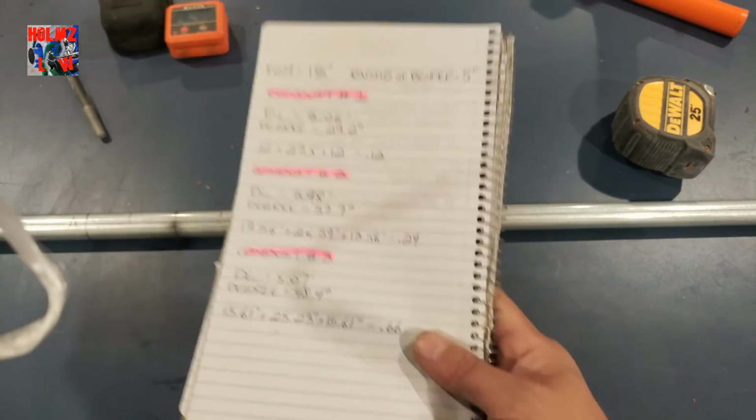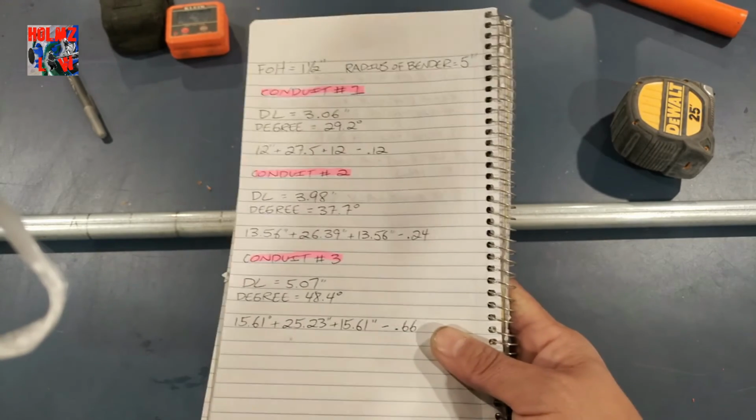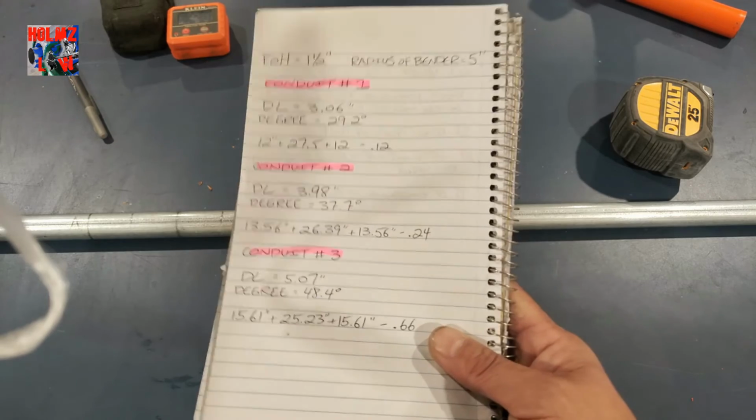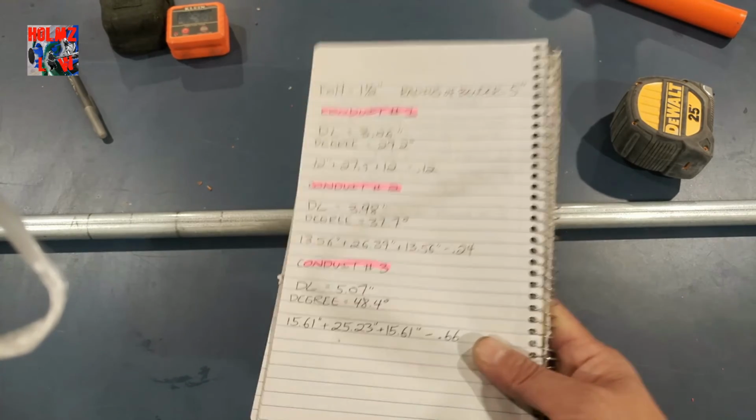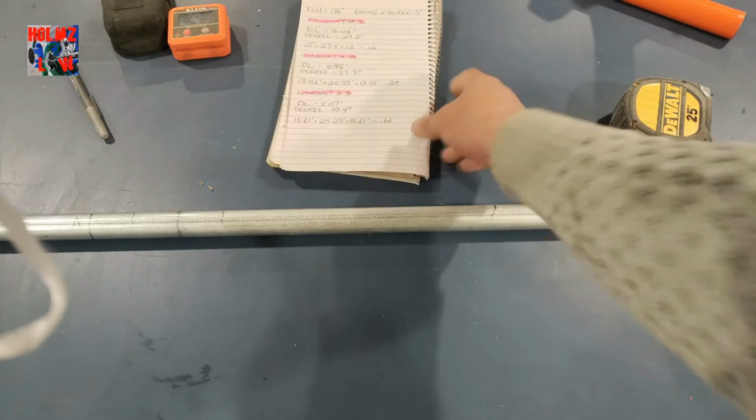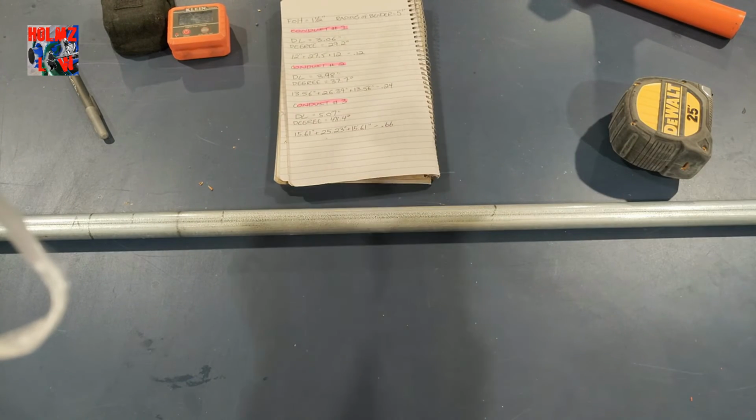Because very rarely can you do a parallel rolling offset where all the spaces are equal and you still do the same degree of bends on every single conduit. Very rarely. If you have a method, please let me know. Shoot me a comment and let me know how you do your parallel rolling offsets where the actual spacing is the same distance apart and you're using the same degree for all of your bends, for all the conduits. This is the only way that I've been able to do an equal distance parallel rolling offset.